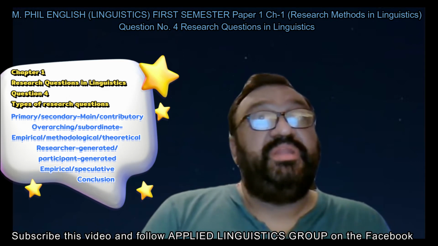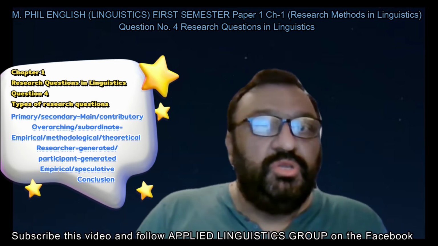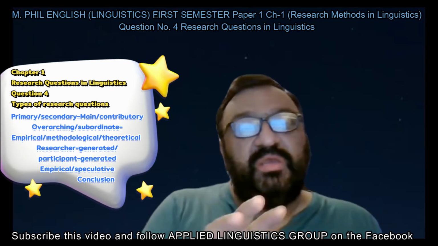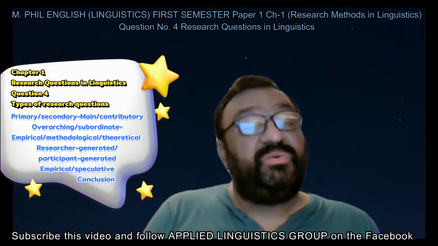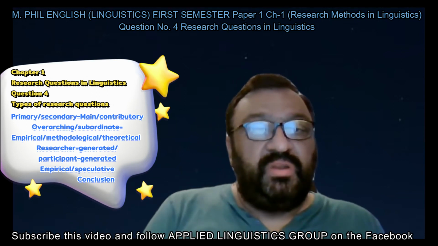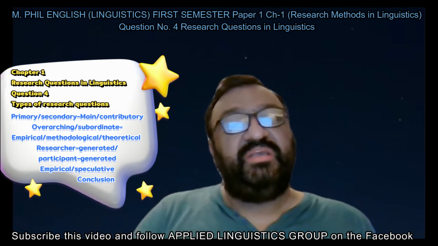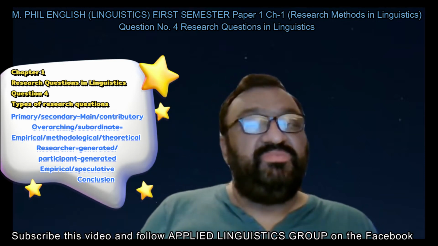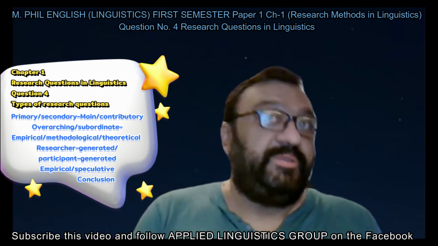Next one is overarching and subordinate questions, not the main question. Two or more research questions might be grouped hierarchically under a higher one, which together they address. For example, the overarching research question: what are some differences in the ways a given political event is reported in newspaper X and newspaper Y?